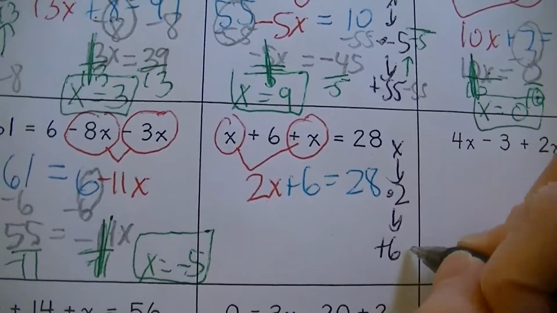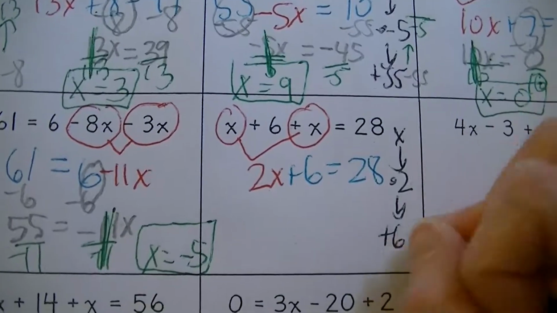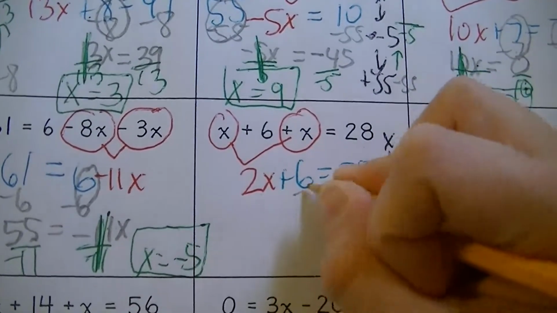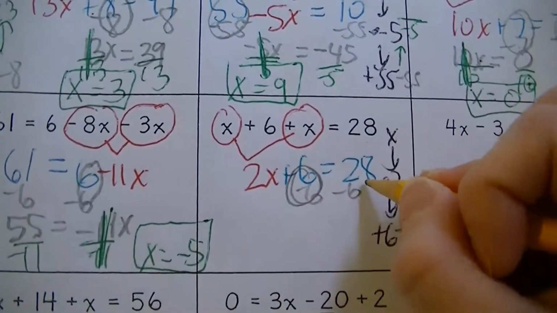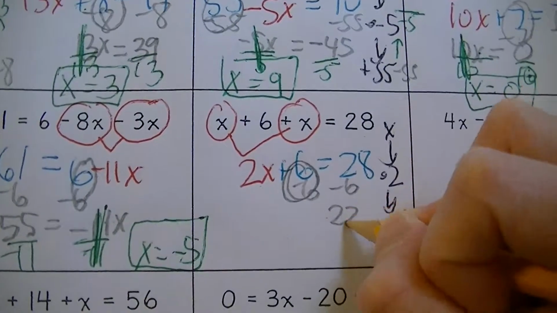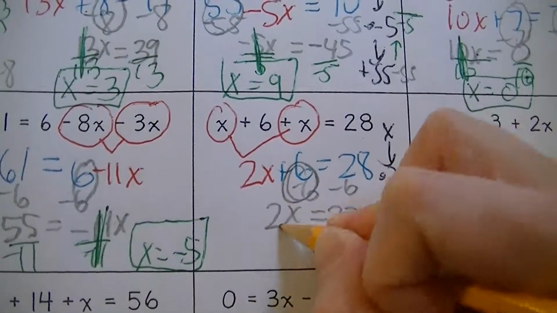Inverse operation of adding 6 is to subtract 6. Make sure you do that to both sides of that equal sign. 6 take away 6 is 0. 28 take away 6 is 22. Bring down your equal sign, bring down the 2x.